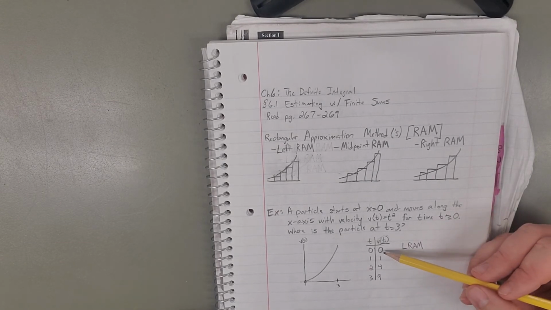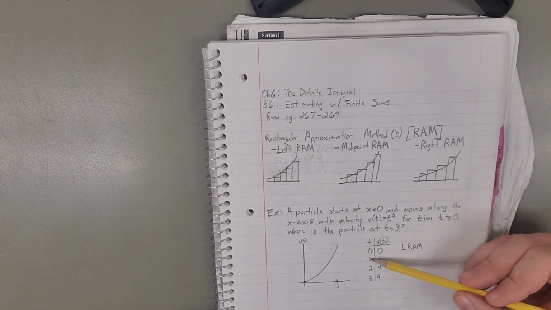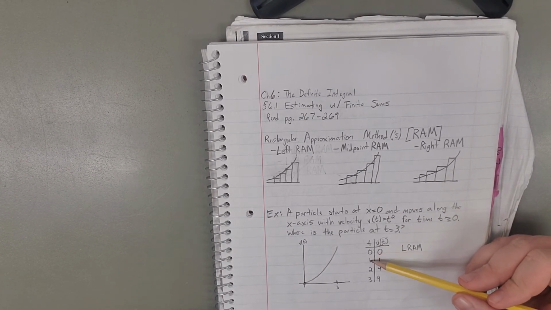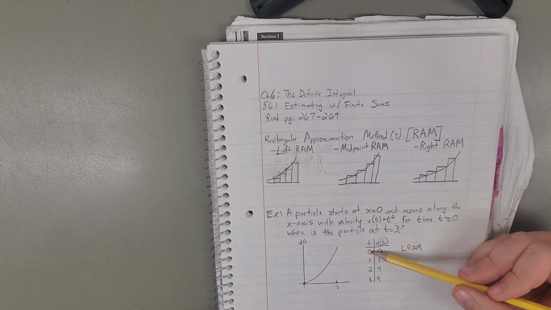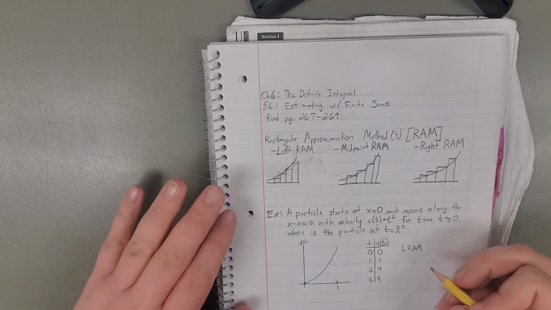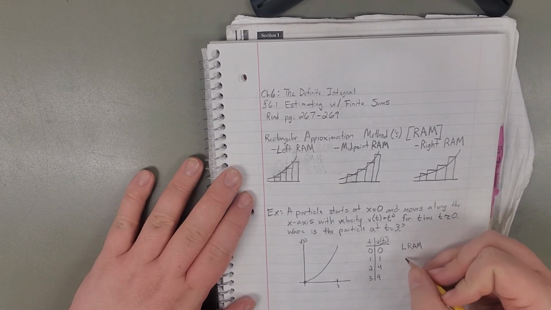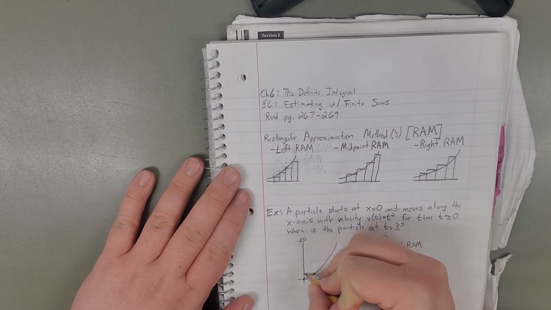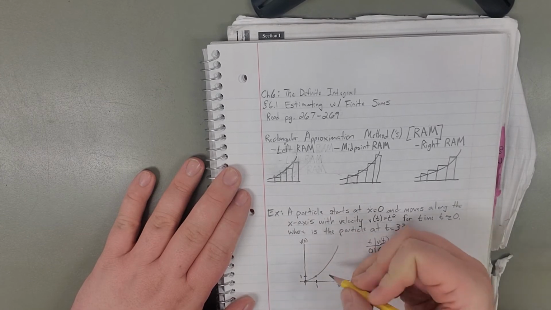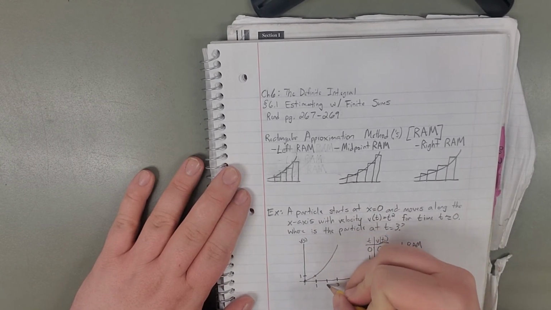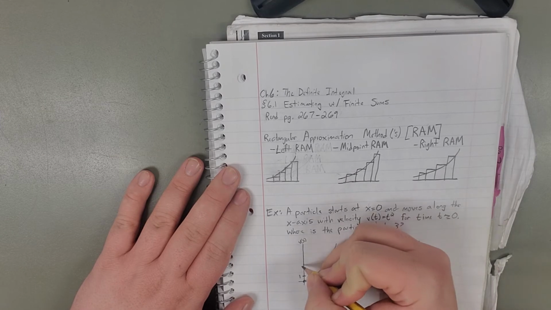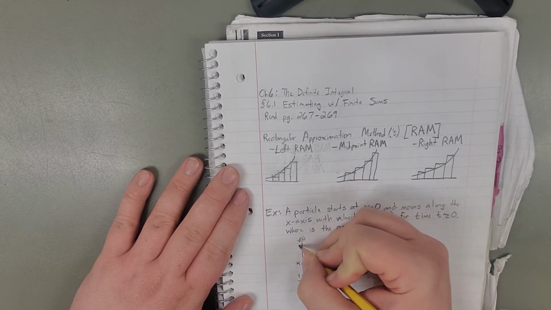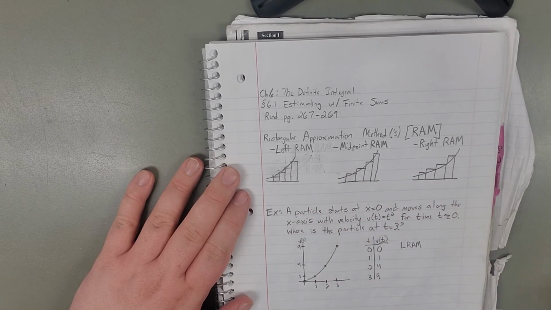So if we do a left RAM, from 0 to 1, this first subinterval, the difference is 1. If we graph these points here, this is 1, 1, 2, 4, and 3, 9.